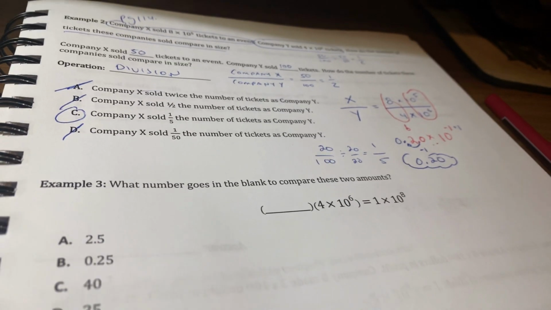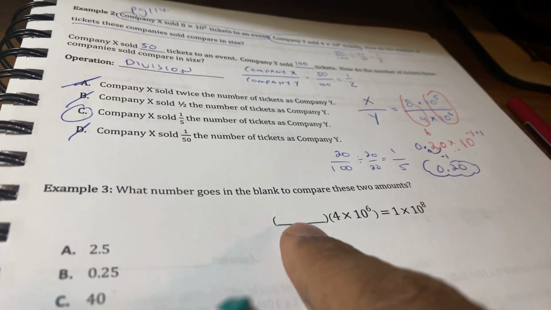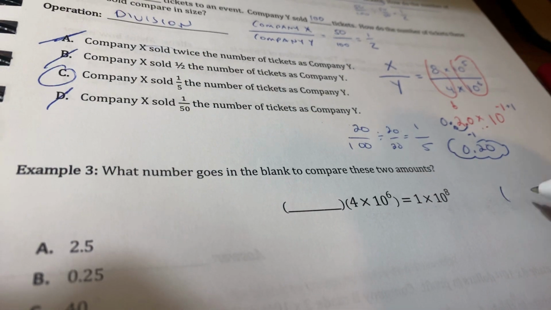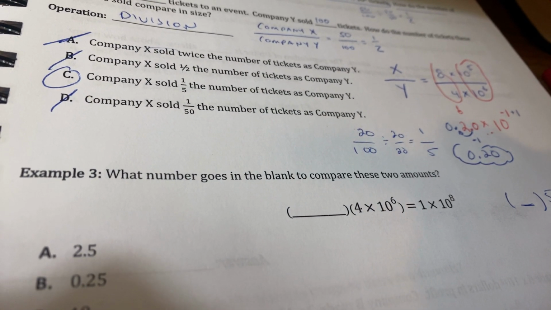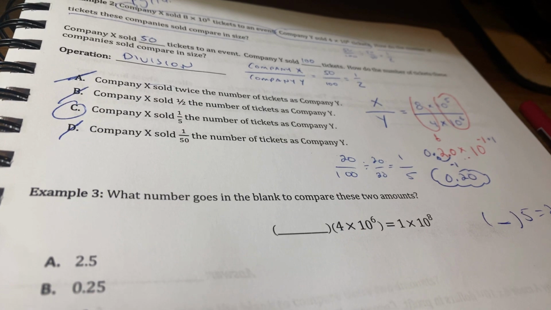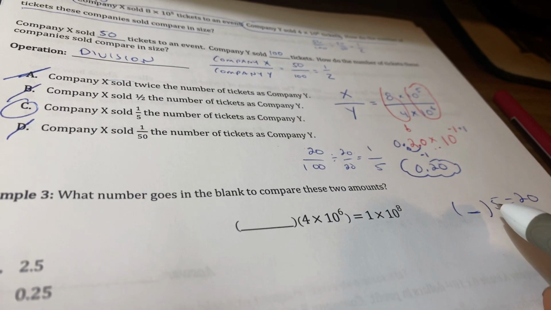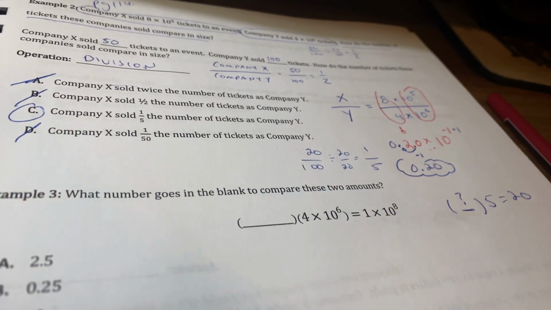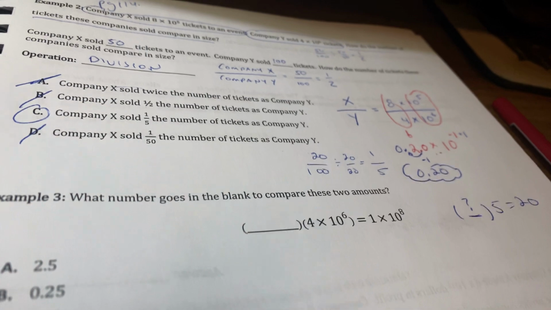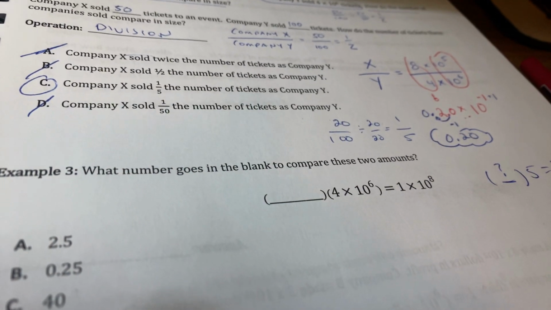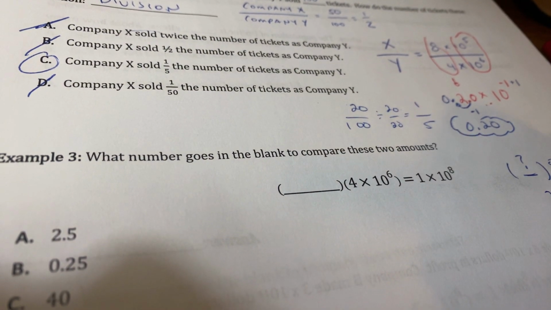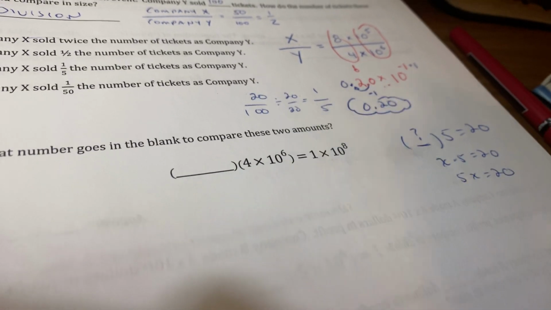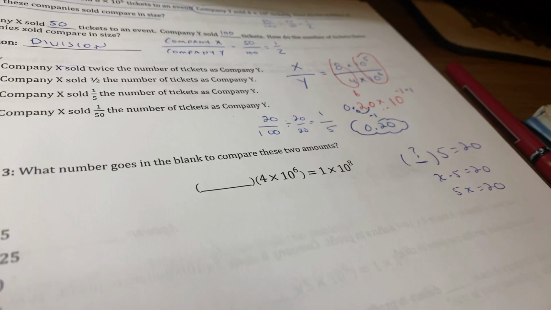What number goes in the blank? Compare these two amounts. We're on example 3 right now. So we have a blank times the scientific notation equals something. Well, let me ask you this. What would you do if I said blank times 5 equals 20? Well, in 8th grade, we don't put blanks here, right? Back in the day, you would do the question mark times something. We don't use blanks if we don't know a value. What do we use when we don't know the value of something in math? That's right. We use a variable, right? This is x times 5 equals 20, right? x times 5 is 5x equals 20. And you would know how to isolate x there, right?